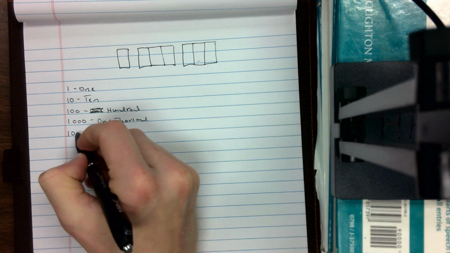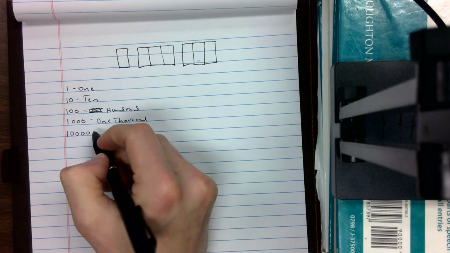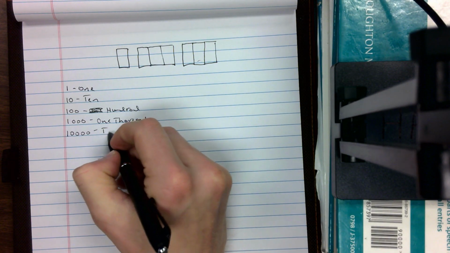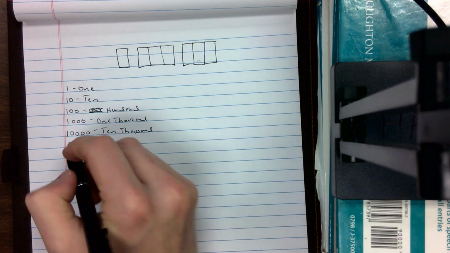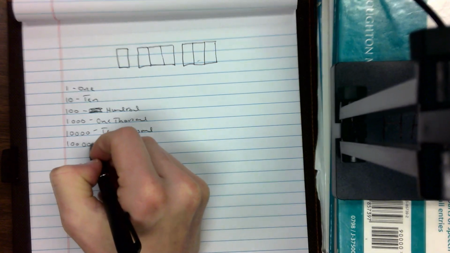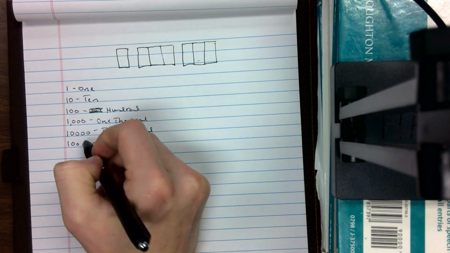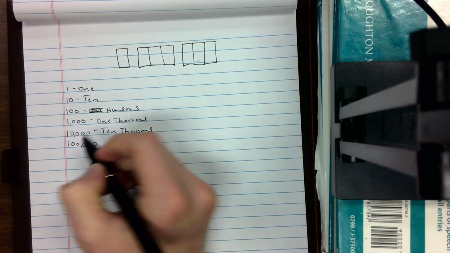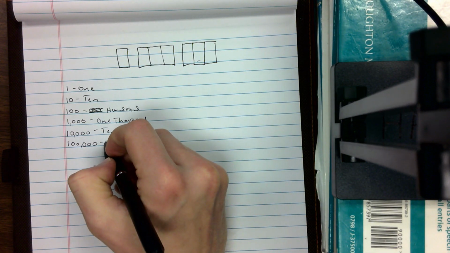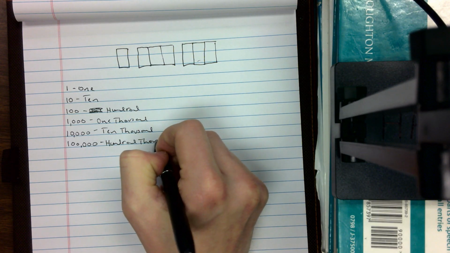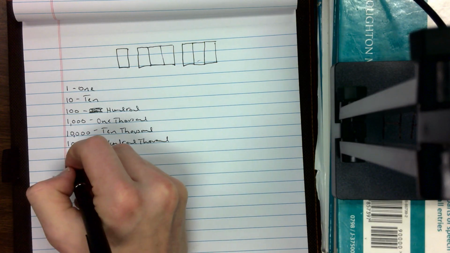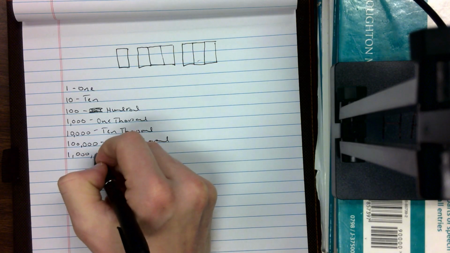And then we have 10,000. So each time we're adding a new place, and that place is being filled with a 0. Of course, we have commas in these, but that wasn't the focus of today's lesson. 100,000. And then we finally stopped at 1 million.